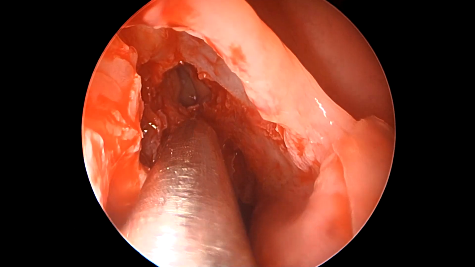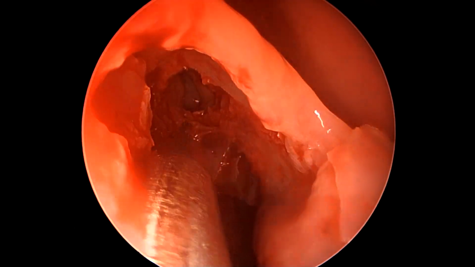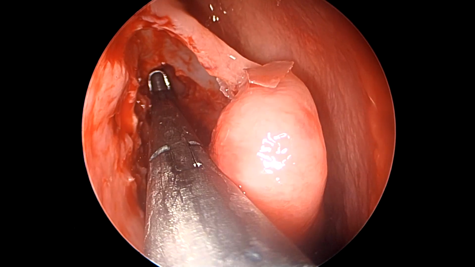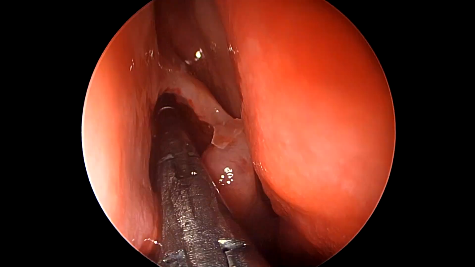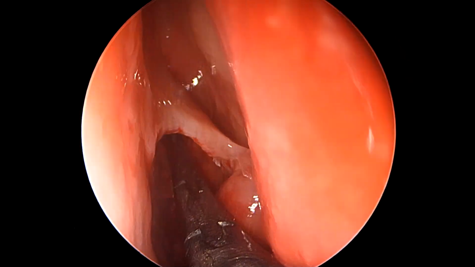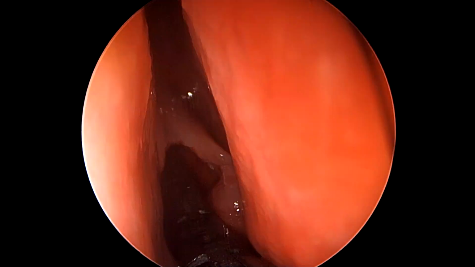We're using a navigator probe to see where we are, and if this indeed looks like the level of the frontal recess, what we find here is that it is not. So here we need to open this much more widely anteriorly to be able to get inside the frontal recess, and for this we use our articulated frontal punch.